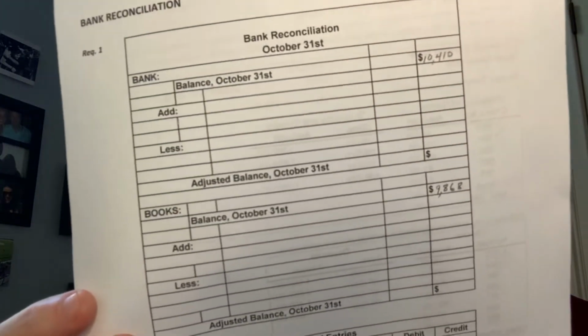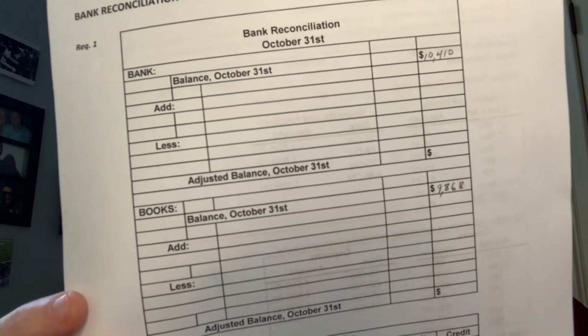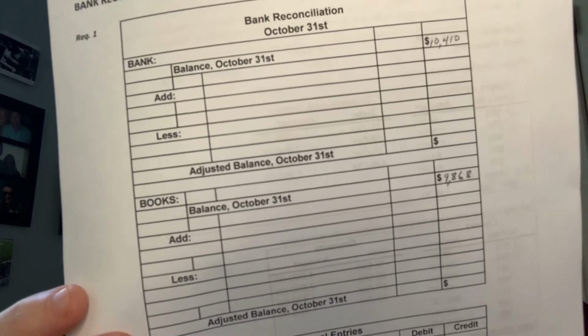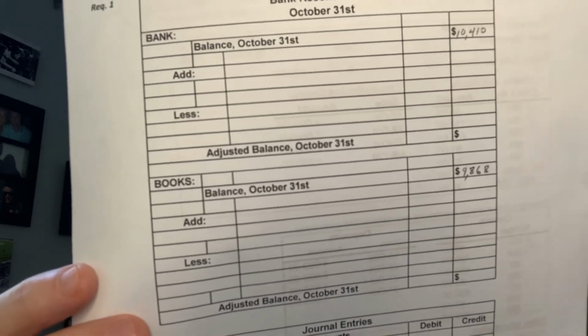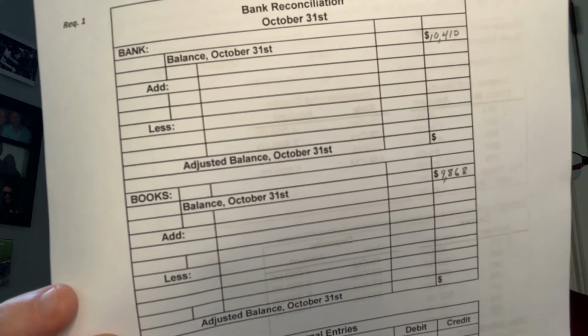Now, the reason why that question is important is because that's going to tell us which side on this reconciliation form we're going to reconcile this on. We're going to reconcile this on the book side. Why? Because the books are wrong. We made a mistake on our books, right? So they're wrong. The next question that you're going to ask is, what was the impact to cash on our books?